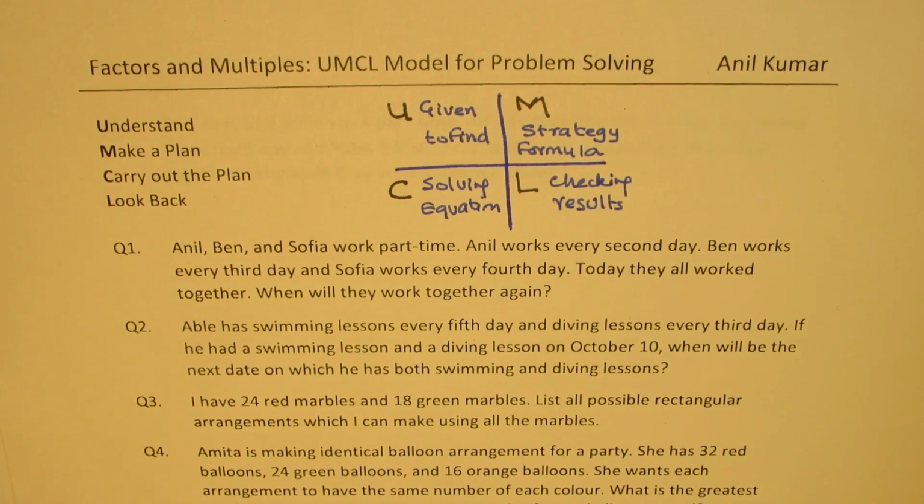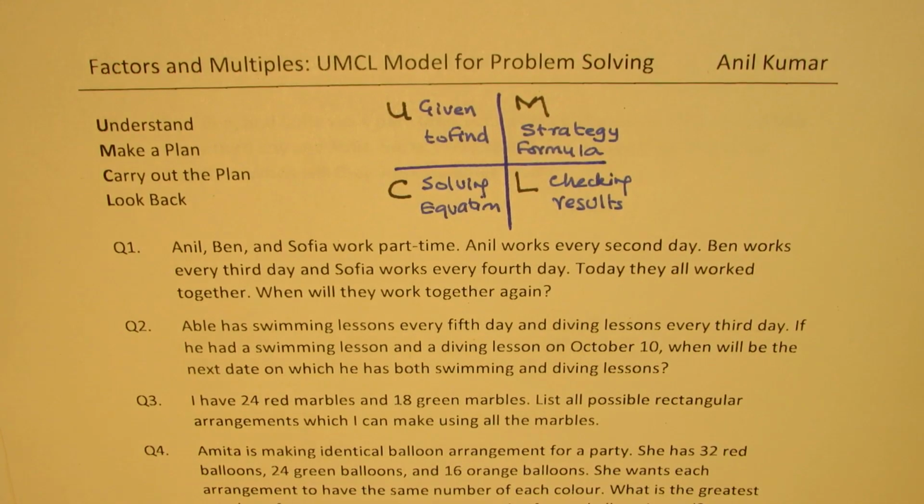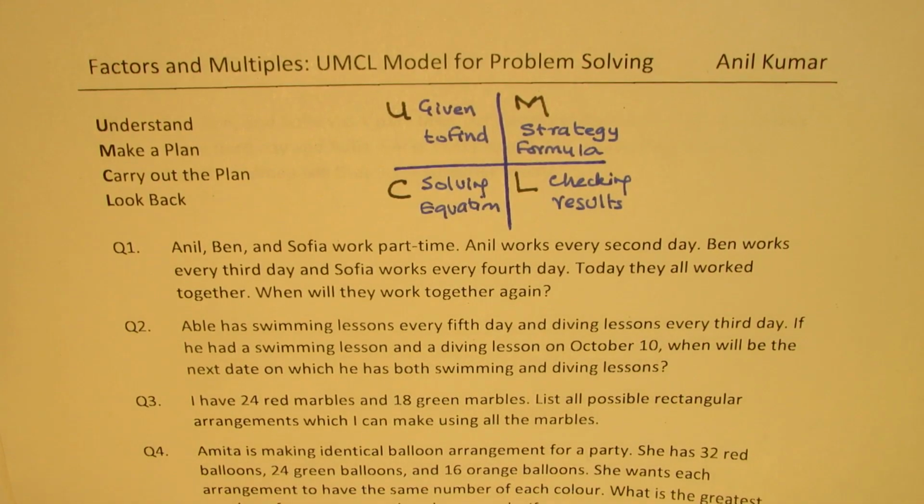We have 4 very interesting questions here, where the base is to understand factors and multiples, common factors, greatest common factors, and lowest common multiples. Those things will help you solve these questions. You can pause the video, copy these questions, try them out. We'll take them one by one.